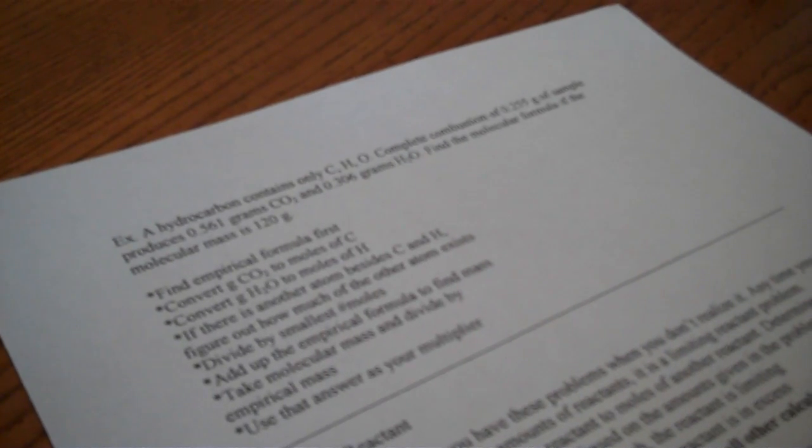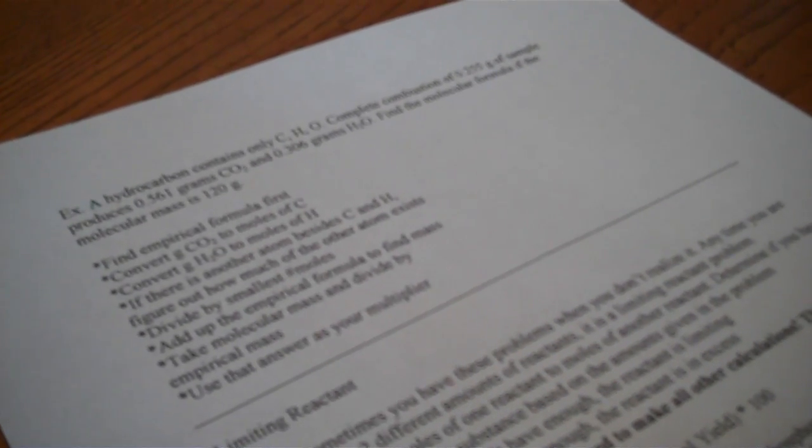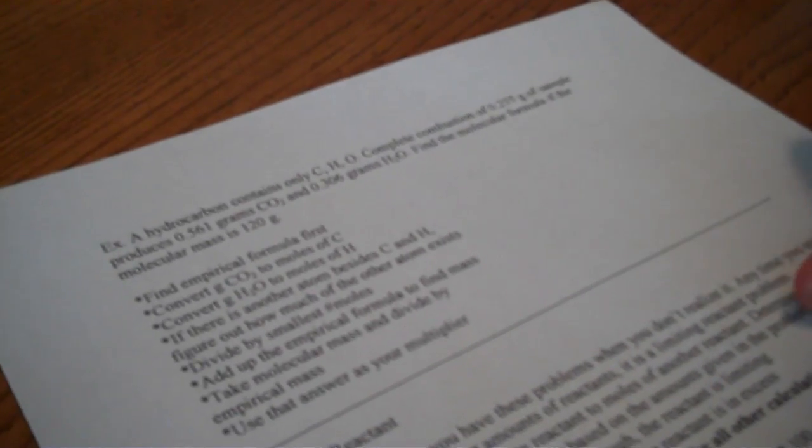Let's do a problem. Okay. A hydrocarbon contains only C, H, and O. Complete combustion of a 0.255 gram sample produces 0.561 grams carbon dioxide and 0.306 grams H2O. Find the molecular formula if the molecular mass is 120.